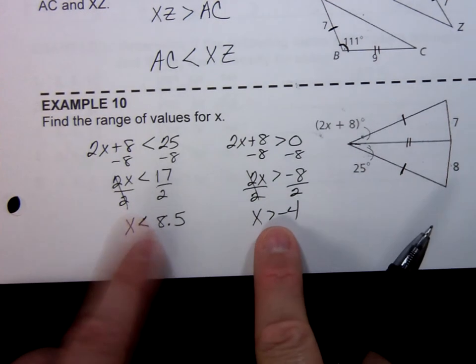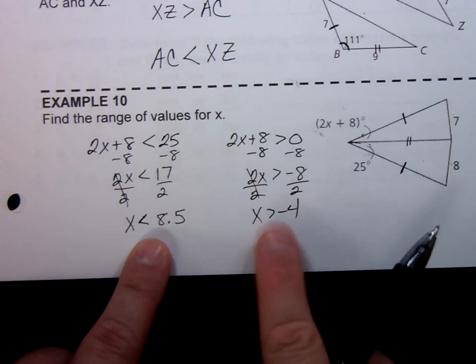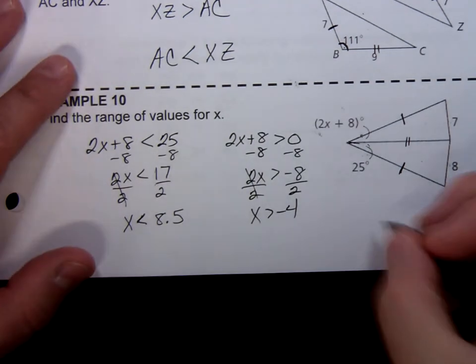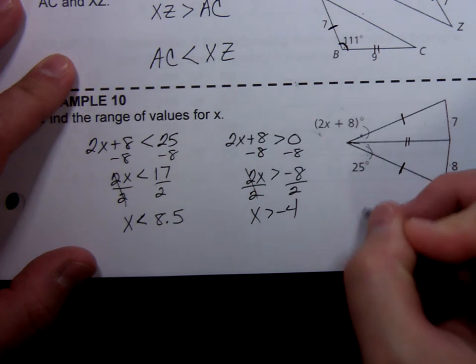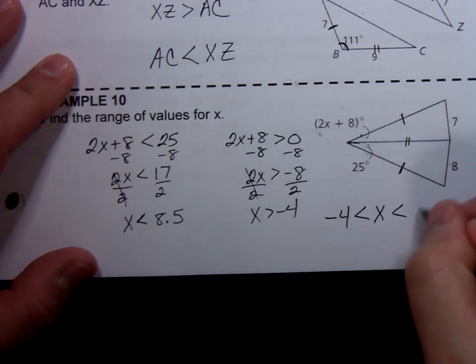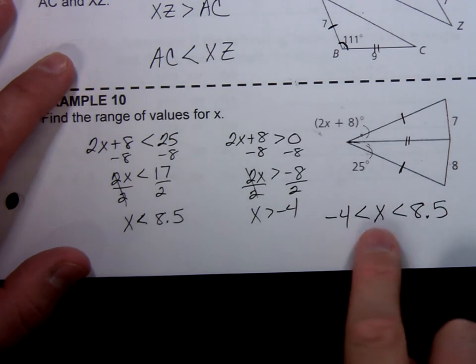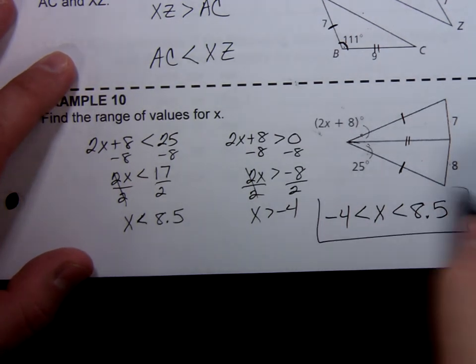So now I have two things going on here at the same time. X needs to be less than 8.5, and x needs to be greater than negative 4. I want to write that as one answer. So this is how we would do that. This shows that x is greater than negative 4 and less than 8.5. So this is our answer to this particular problem.